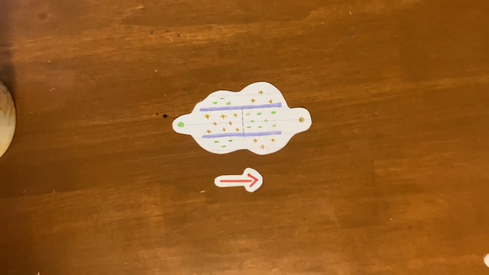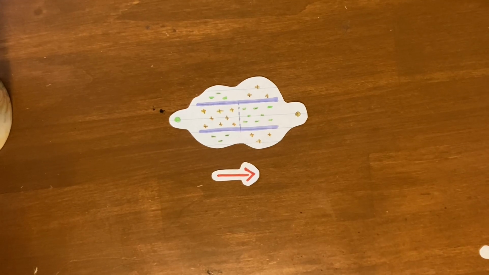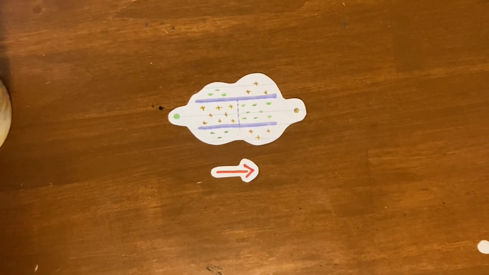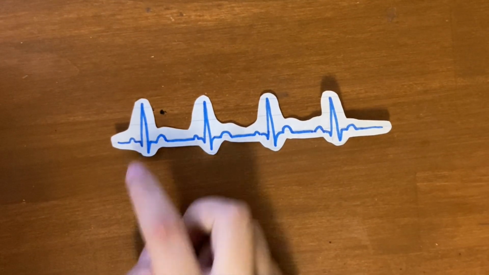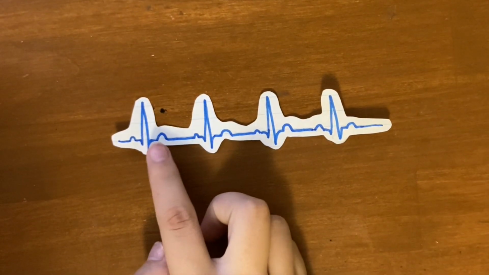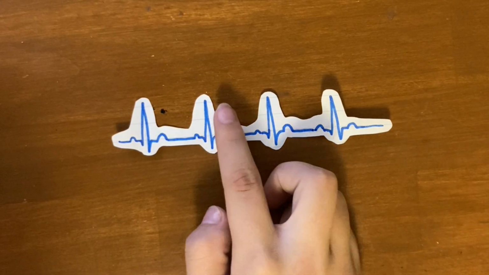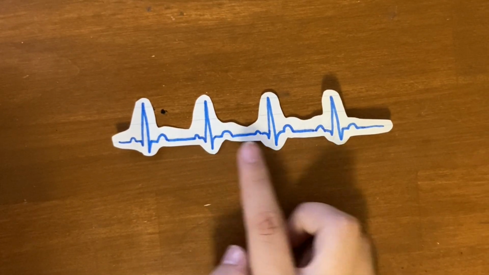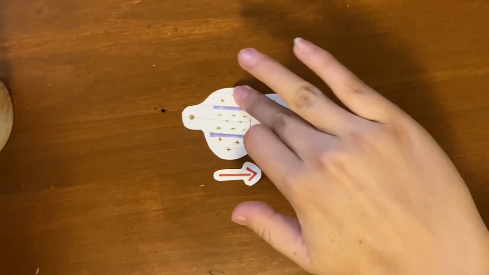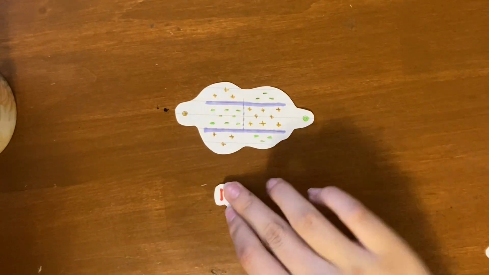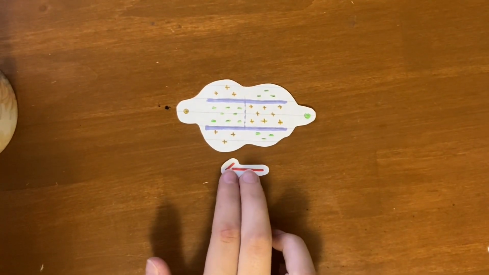This shift in charge is significant because it generates an electrical signal that is reflected as a positive deflection on the ECG. Essentially, as the heart muscles depolarize, it creates this dipole moment. The ECG records this change in electrical activity as an upward spike in the graph. And the opposite happens for the repolarization. The dipole moment switches and the ECG records it as a negative spike.